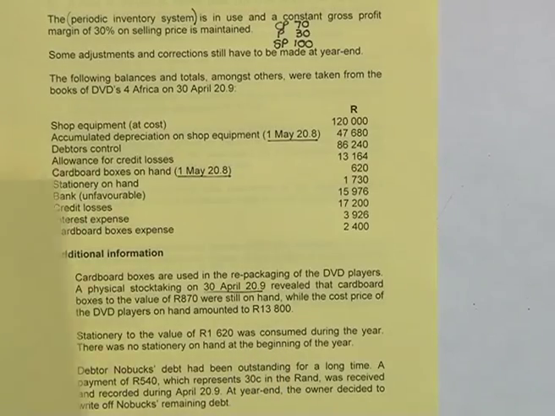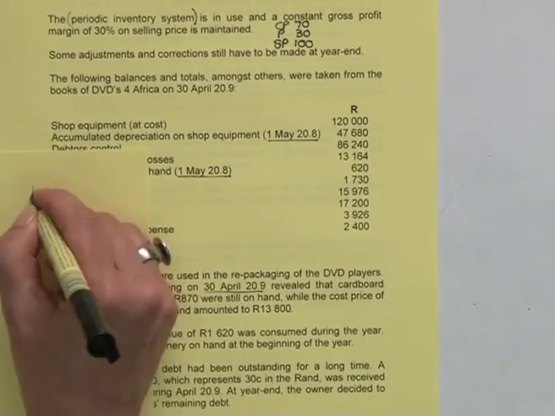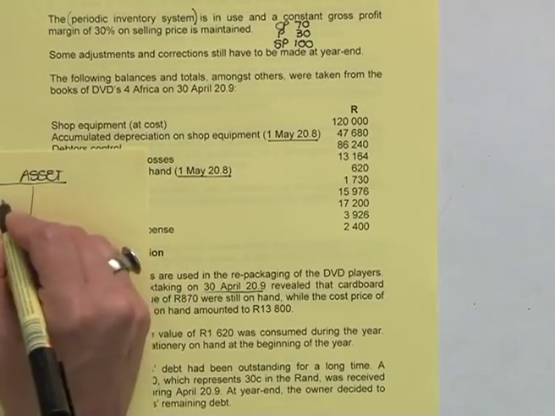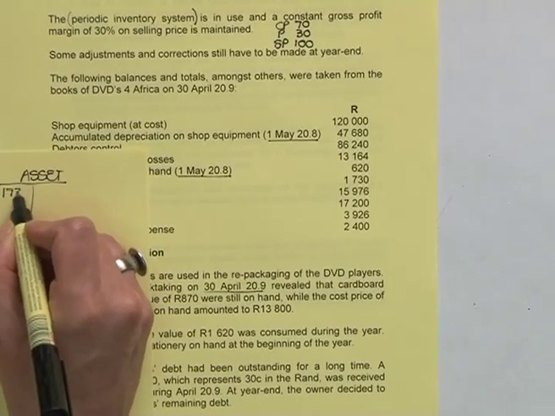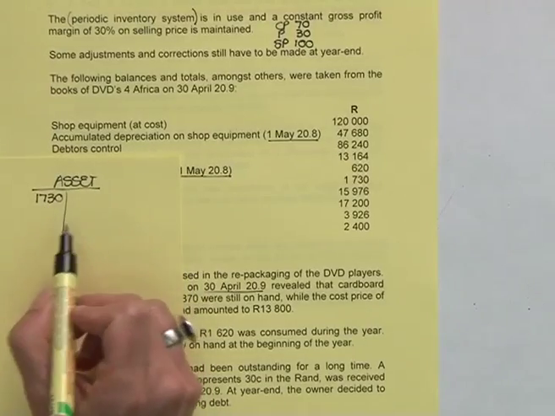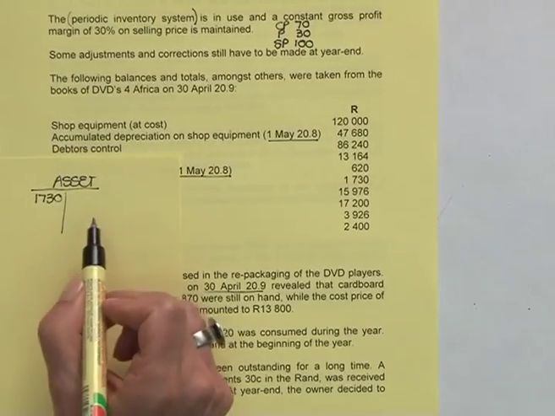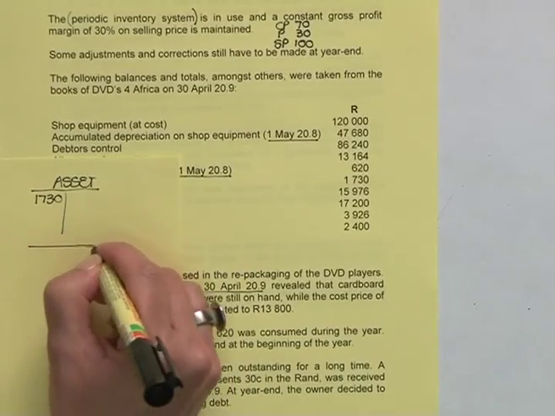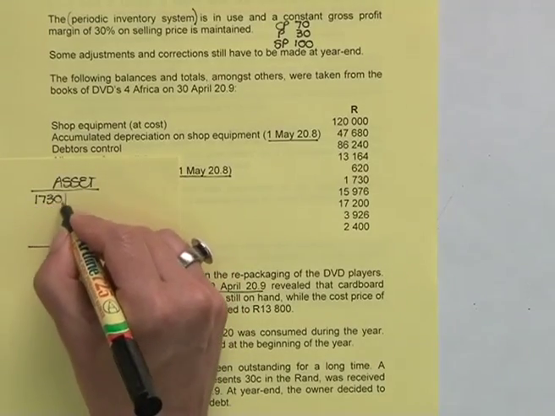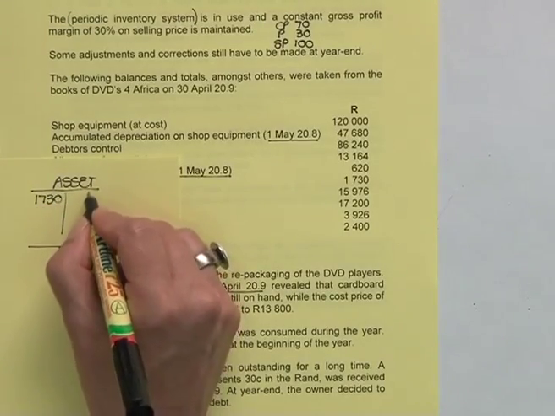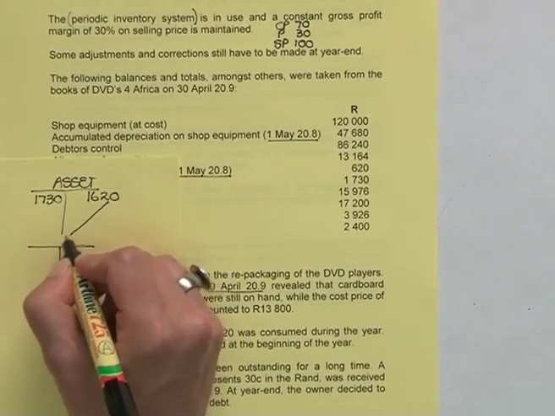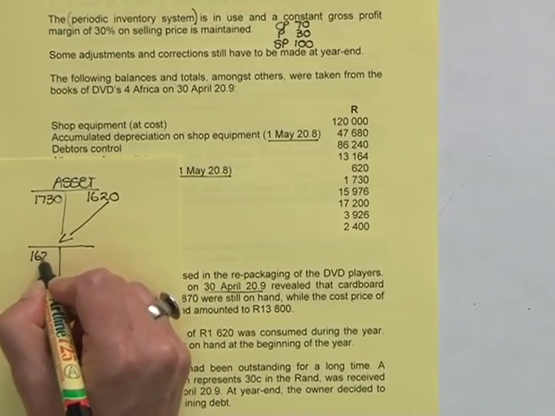In my asset account, I accounted for 1,730. But an asset is a resource under your control due to an event in the past that will lead to an inflow of benefits. So I can't say at the end of the year, if I've consumed 1,620, that my asset is still worth 1,730. So I will have to take out the consumed stationery. For every credit, I need a corresponding debit.